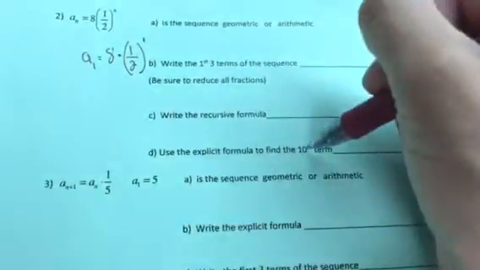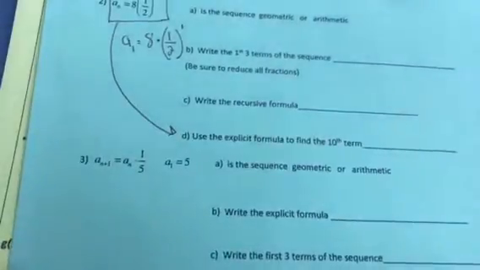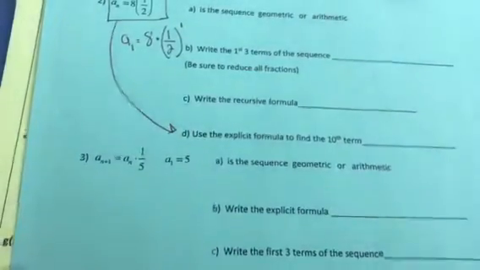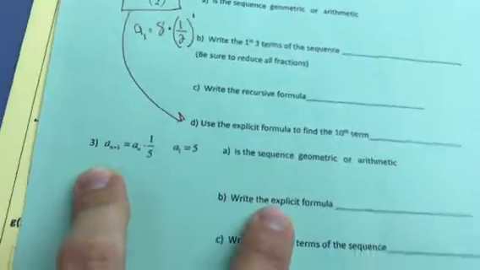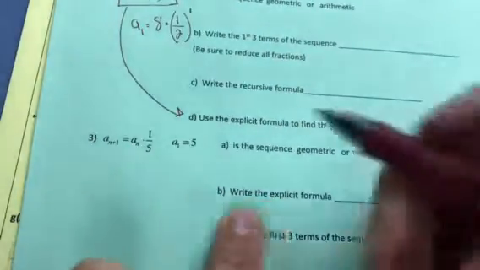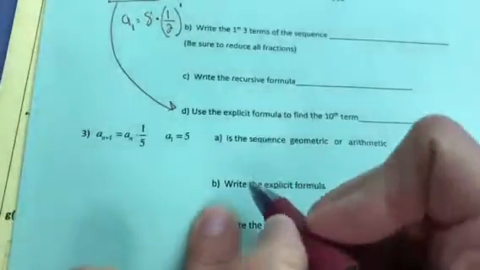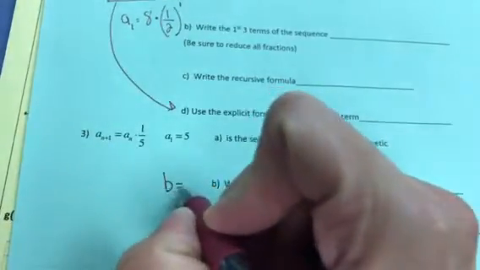So how are you going to find this 10th term? This is your explicit formula, so you're going to use that one. Which one is it? Based on what you see here, is it geometric or arithmetic? Write the explicit formula. Again, you will have to figure out the y-intercept, okay?